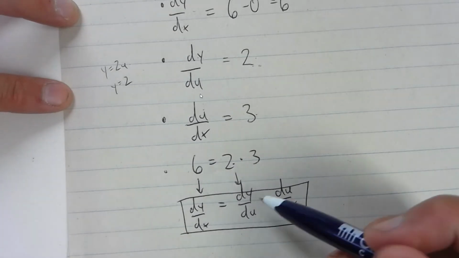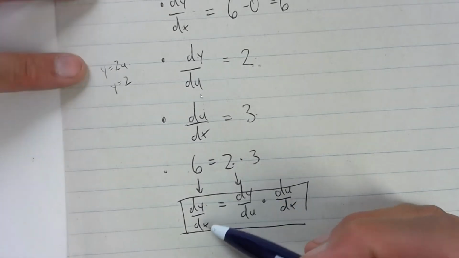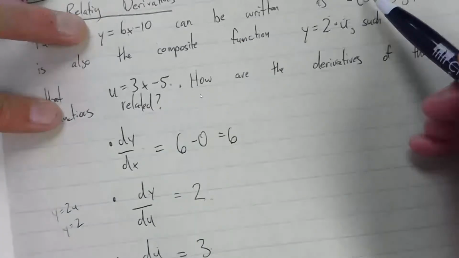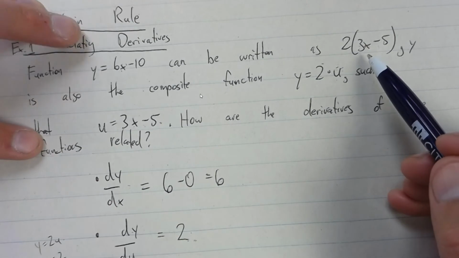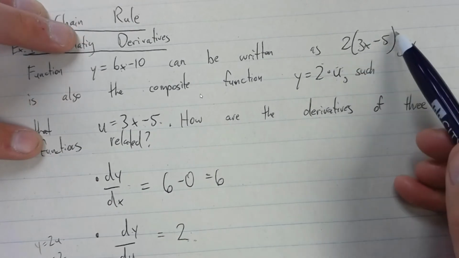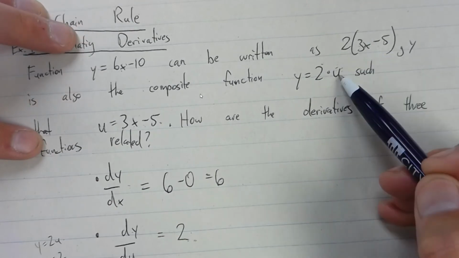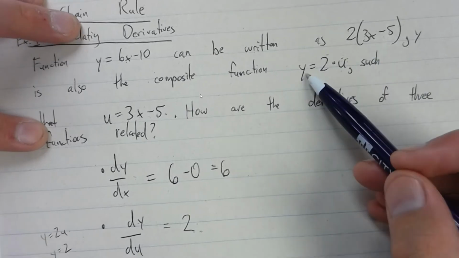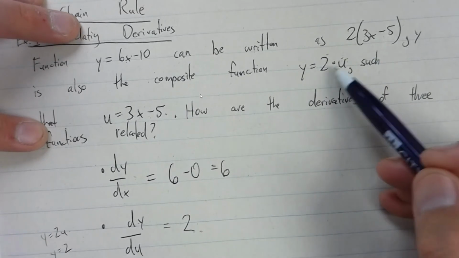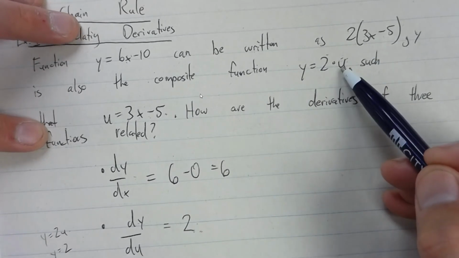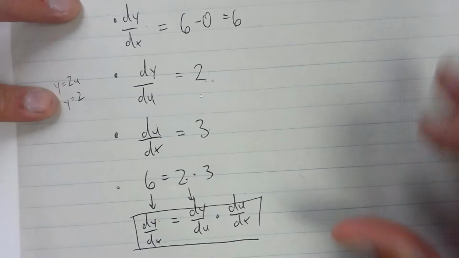If you take a derivative of y with respect to x, but you include a substitution, saying that if we made this whole statement a u, and you take y is equal to 2 times u, but knowing that u in itself is an equation that involves x, this is how it's all going to relate.